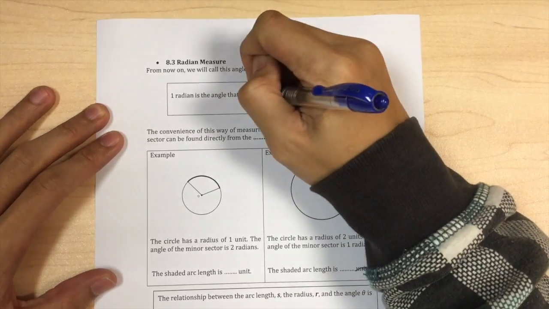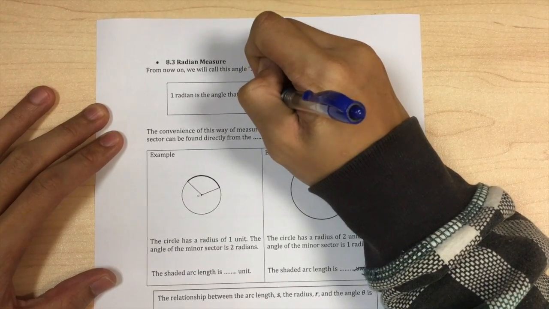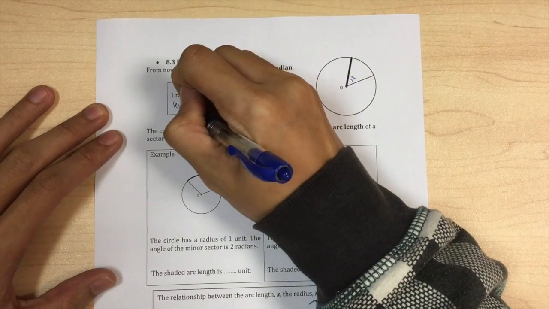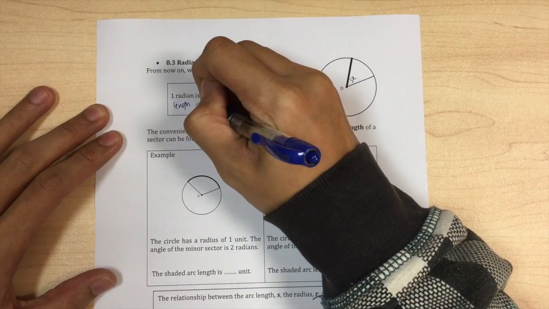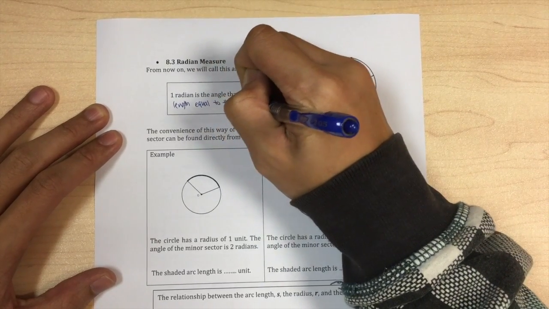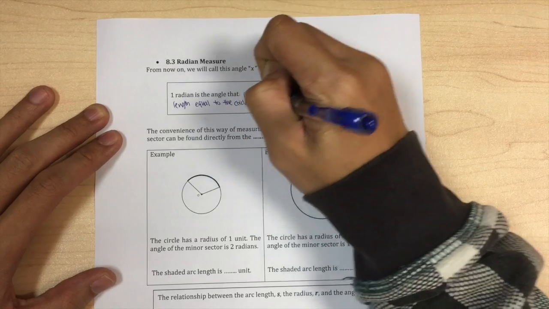Okay, the radian is the angle that produces an arc length that is equal to the circle's radius.